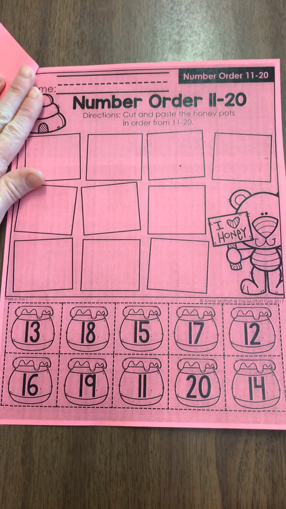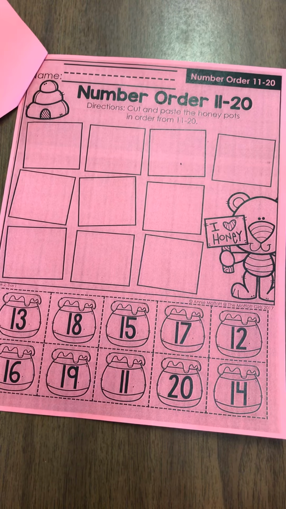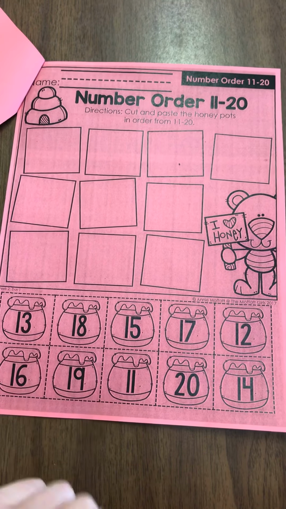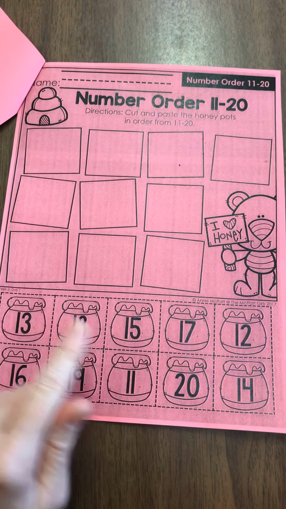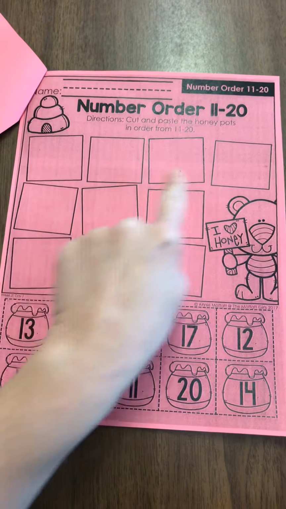These are our number orders. Our directions are cut and paste the honey pots in order from 11 to 20. So we have all of our numbers down here below. You're going to put them in order starting with number 11, and you're going to go from here, go across, glue them all until they're all in number order.